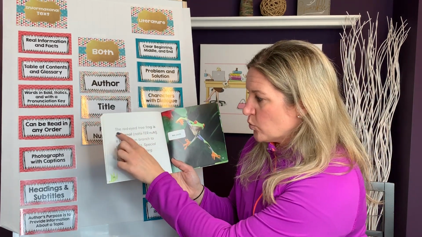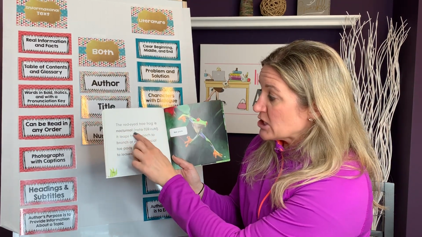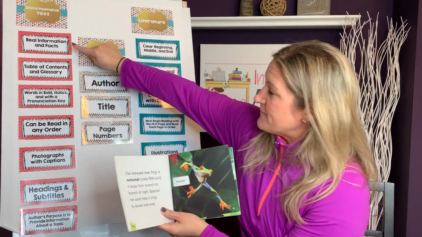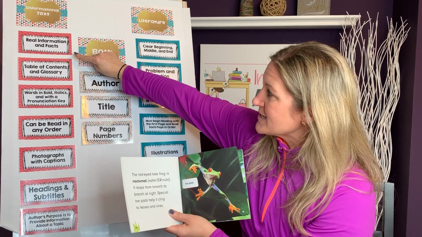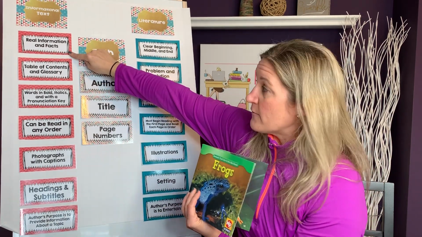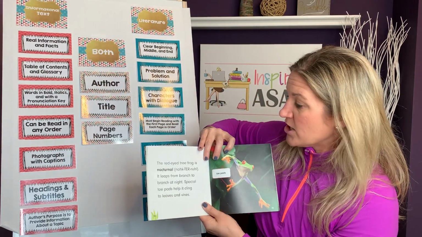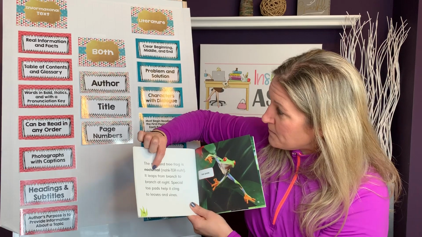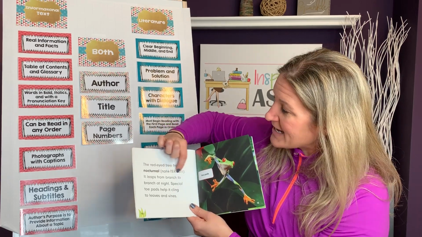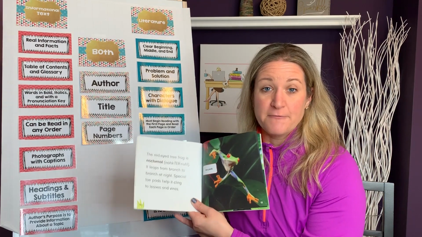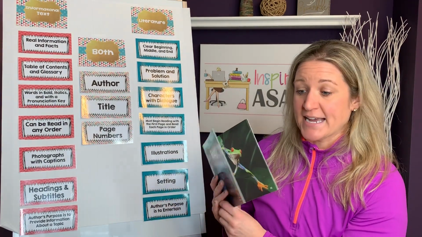That's an important word in bold, and the author's actually teaching me how to pronounce that. Oh my goodness, if I look up at my chart, I notice that nonfiction books are teaching me information and facts about frogs, but then also they have nonfiction text features, words in bold, telling me how to pronounce the word. Oh, is that an interesting feature of a nonfiction text?